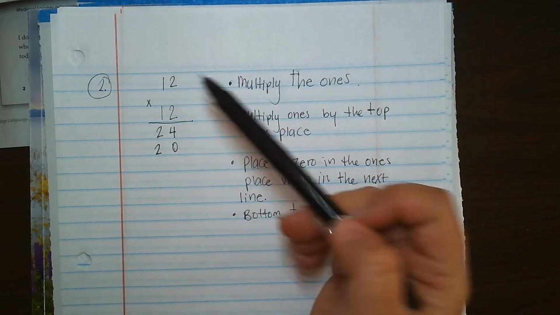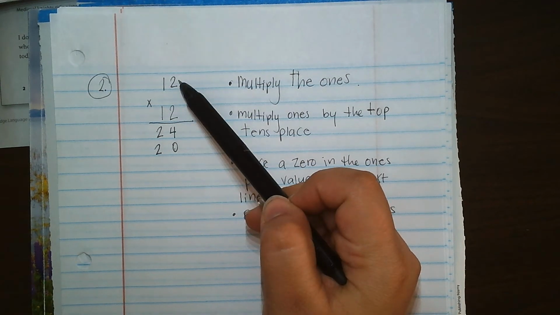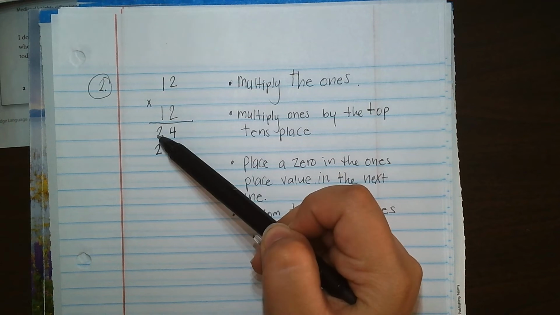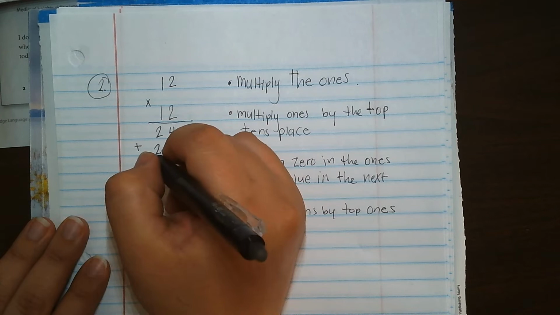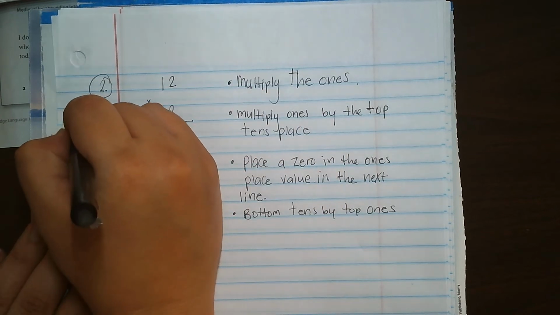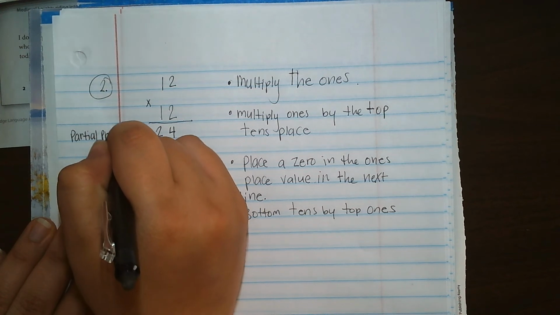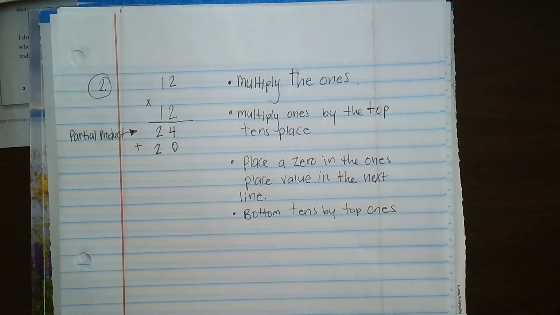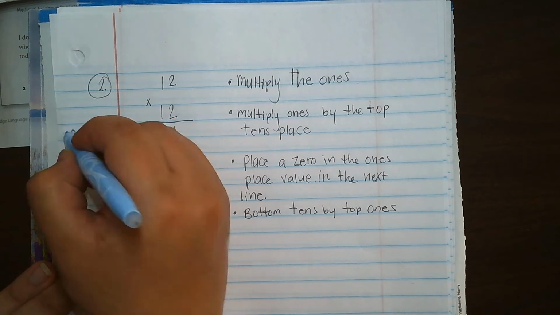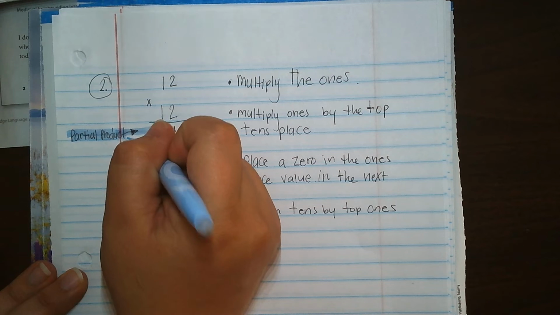So 10 times 2 is 20. How'd you get 20? 4 times 2, 2 times 2 is 4. 2 times 1 is 2. That's how we got 24. Now this is a partial product. So this over here is a partial product. That's a partial product, and that's a partial product.